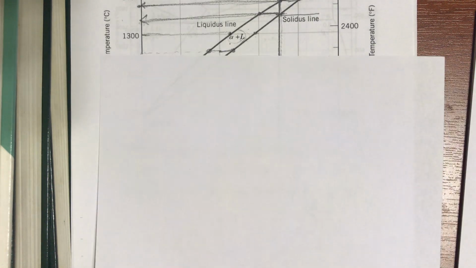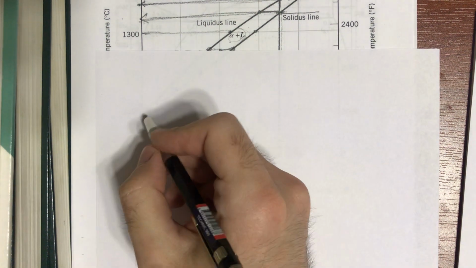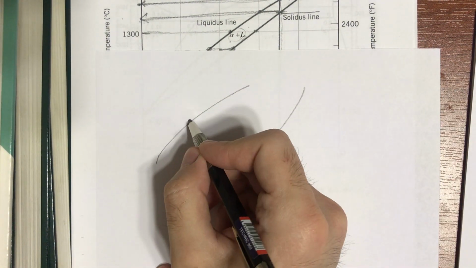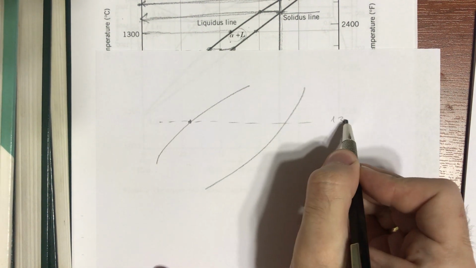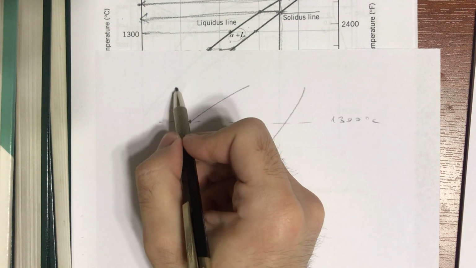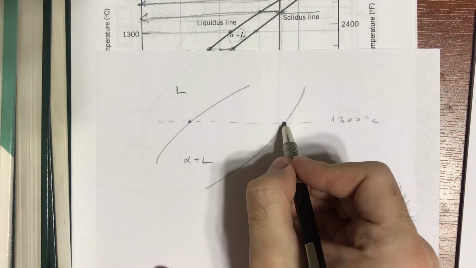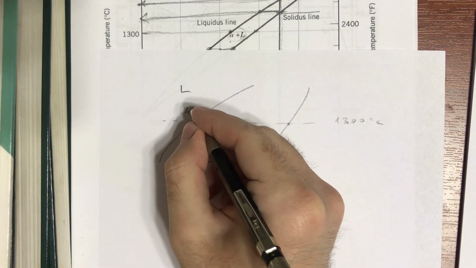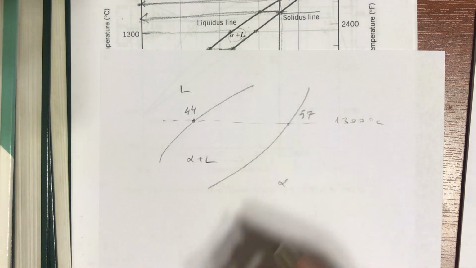Then, after you have read those points, I'm going to draw an enlarged version here. So at 1300 degrees Celsius, we have liquid here, we have alpha here, alpha plus liquid here. These points correspond to 44% weight nickel and 57% weight nickel.